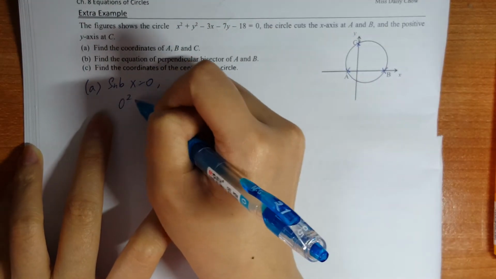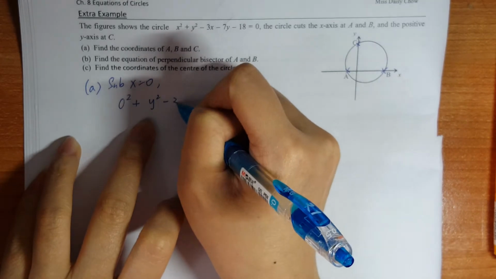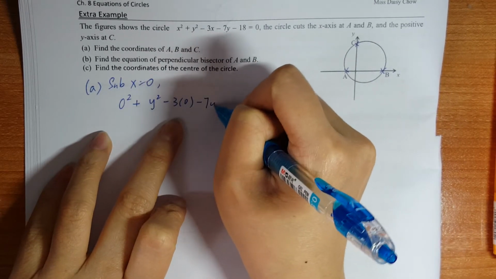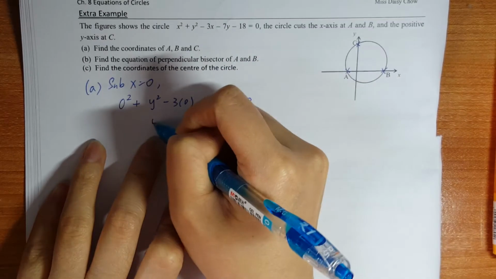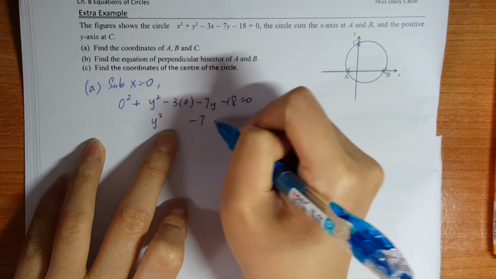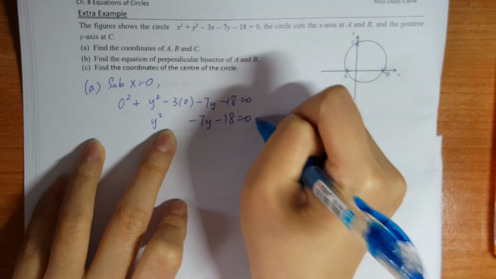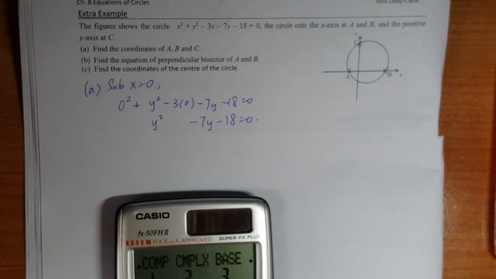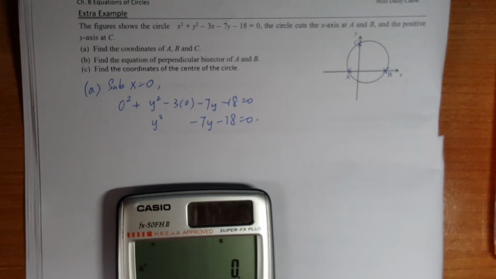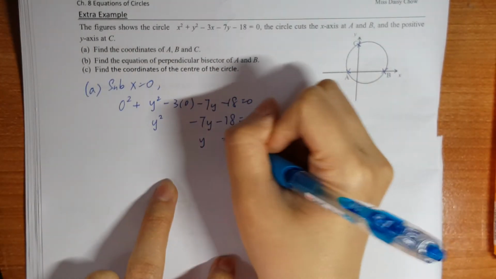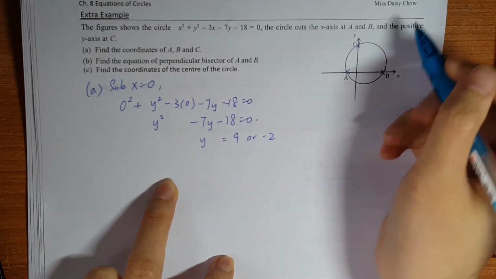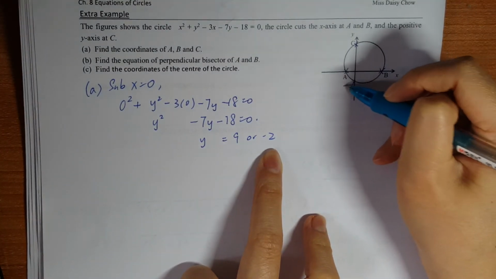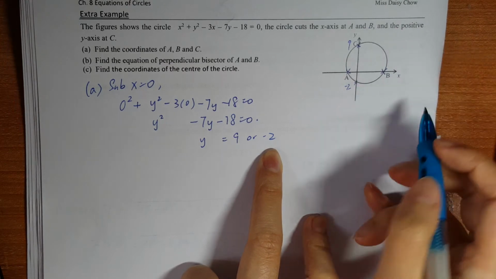So here would be 0 squared plus y squared minus 3 times 0 minus 7y minus 18 equals to 0. So would be y squared minus 7y minus 18. So I press my calculator. So here would be 1, negative 7, negative 18. So I will get 9 and negative 2. So it means that this one is negative 2, this one is 9.